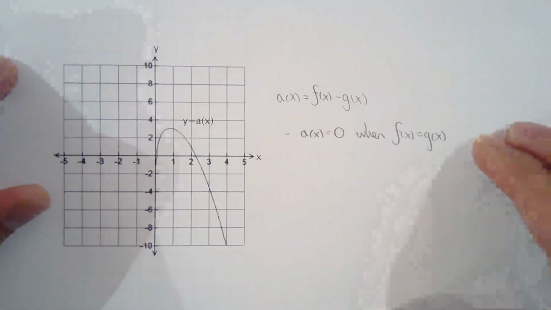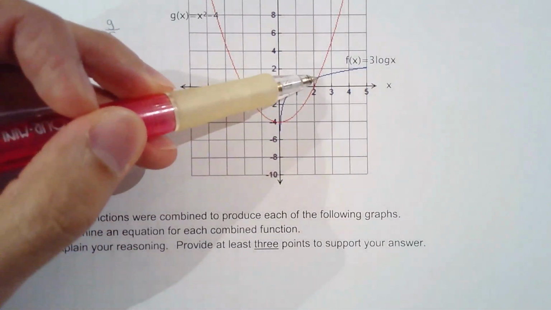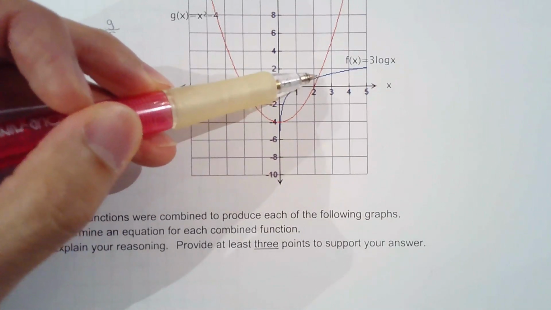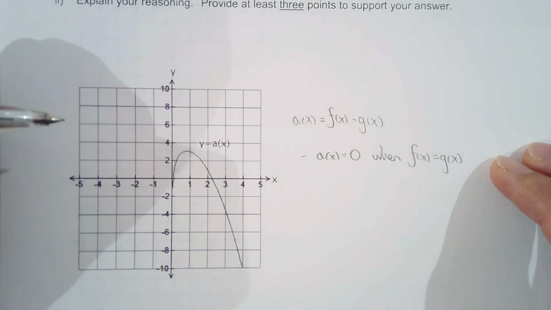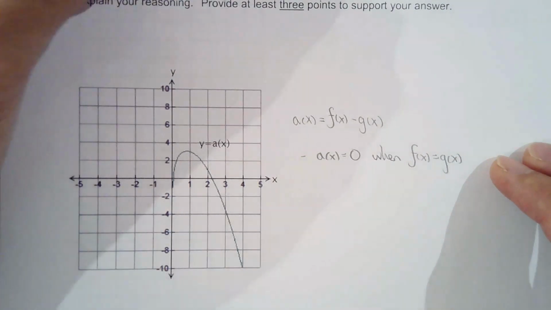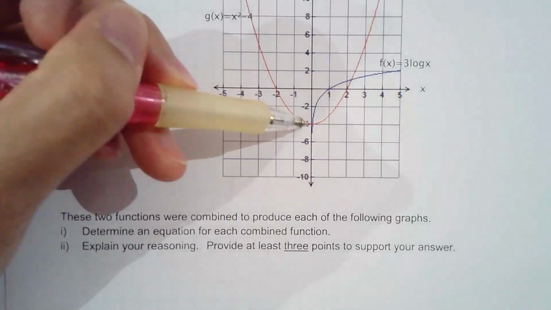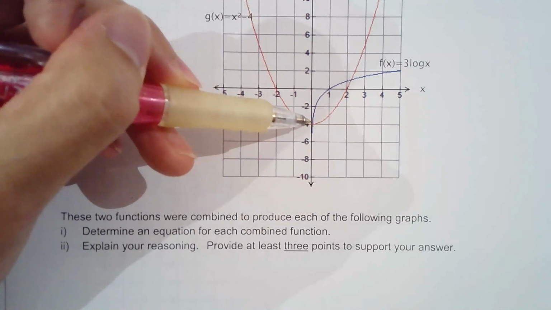So let's take a look. Where they intersect is about when x is slightly after 2, and guess what? That's when the function is equal to 0. And there's actually another point of intersection right about here, slightly greater than 0.